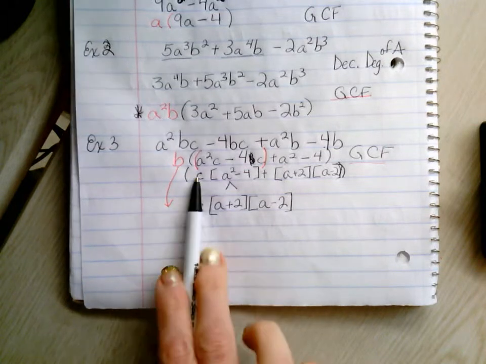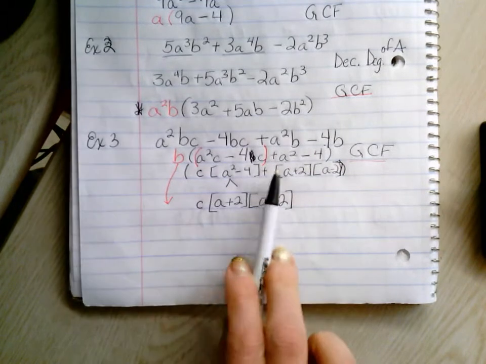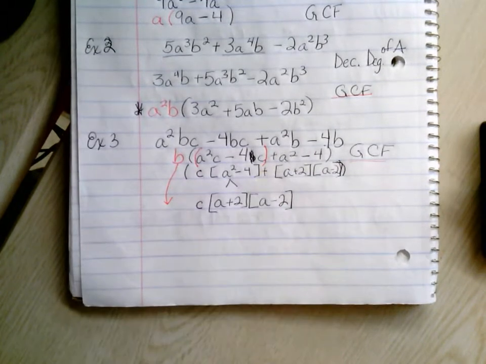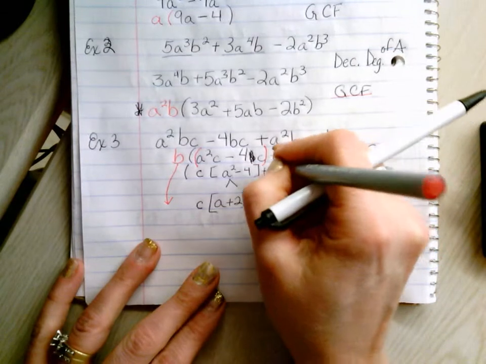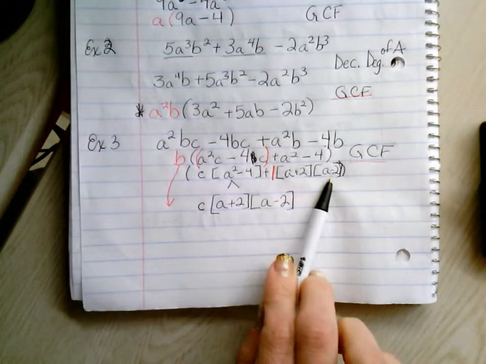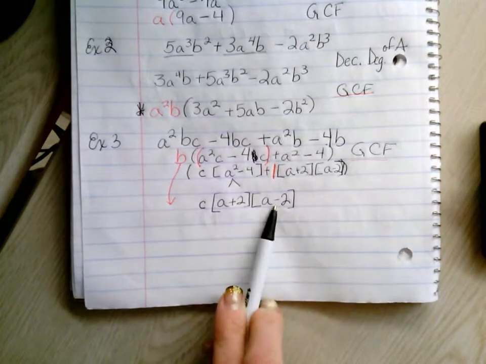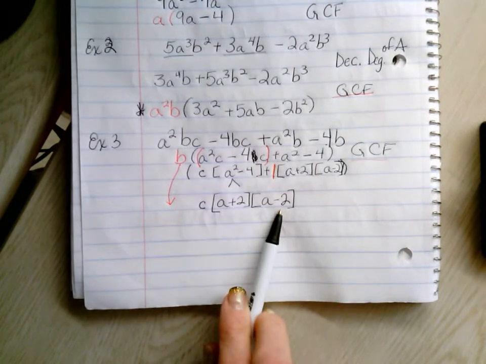Okay, but you've got this C sitting here, you've got that B floating out there, but C plus what? What can we join the C with? Well, there's a plus sign here, a 1. Because in order to hold this, you have to have a 1. So this is C plus 1. Okay? And both of these are repeated, A plus 2, A minus 2.